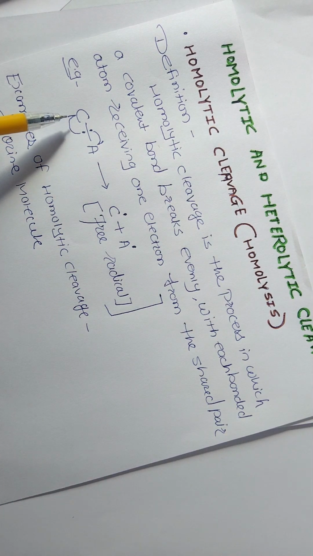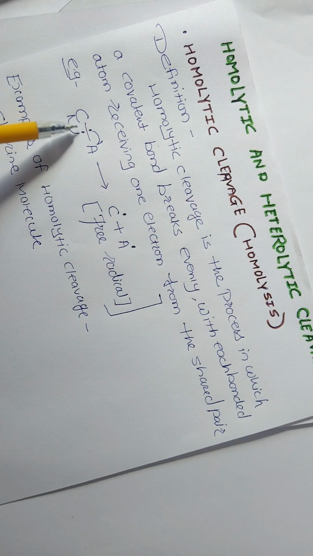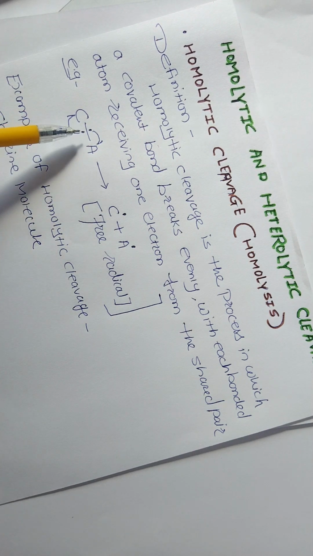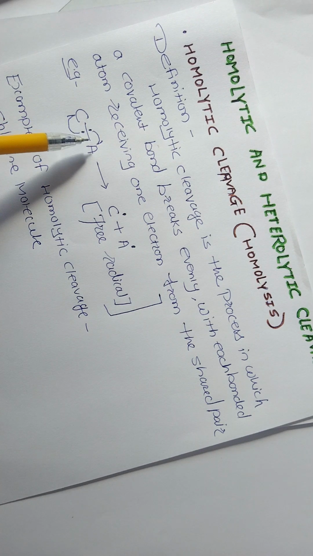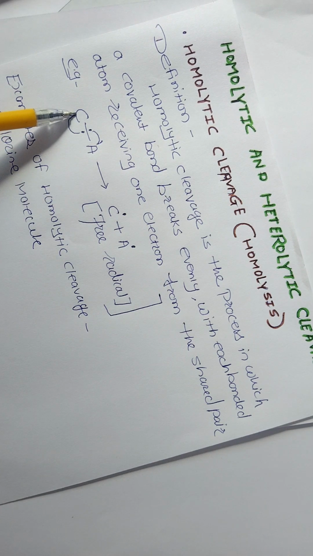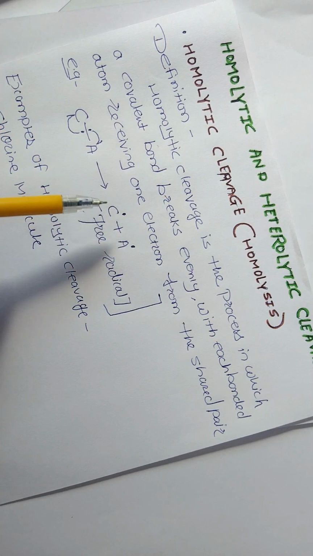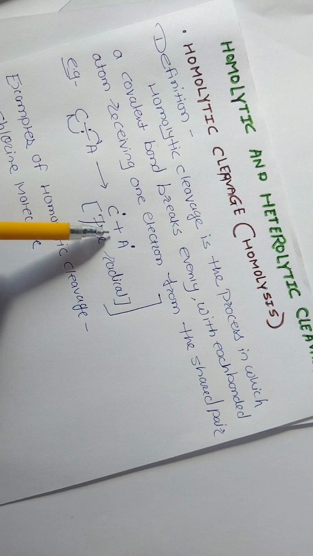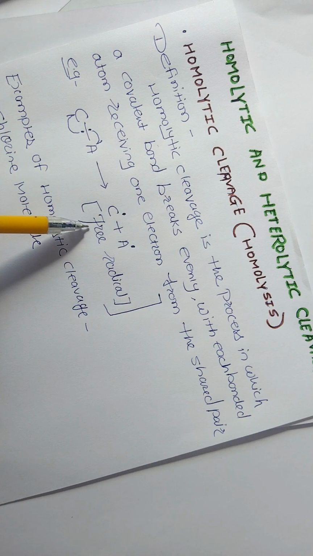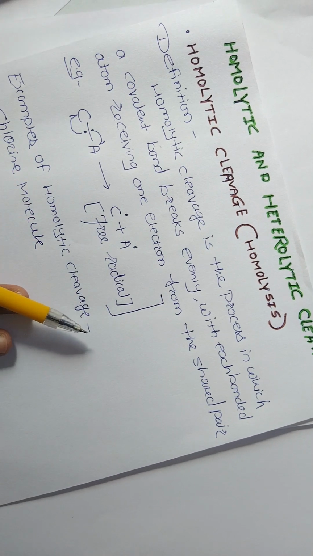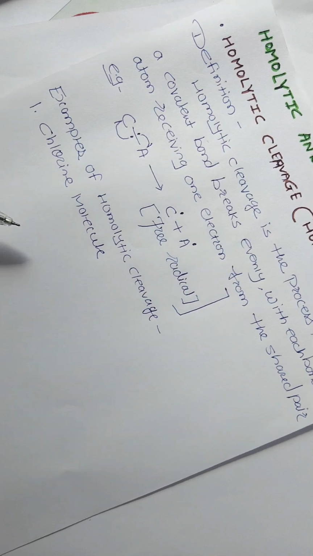ये दो atoms है, okay, C and A, and in between that covalent bond is there with the two electron. जब ये bond हम break करेंगे तो एक इलेक्ट्रॉन ए को मिल जाएगा और दूसरा इलेक्ट्रॉन सी को मिल जाएगा, and we are getting the product the radical C and the radical A. We call it the free radical. Okay, we'll see the examples of homolytic cleavage.